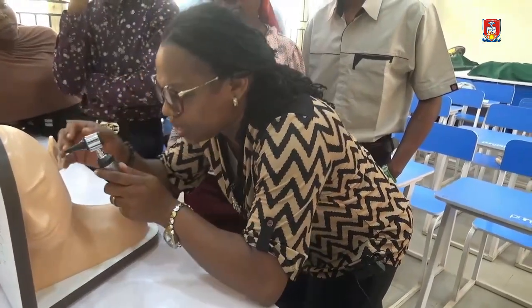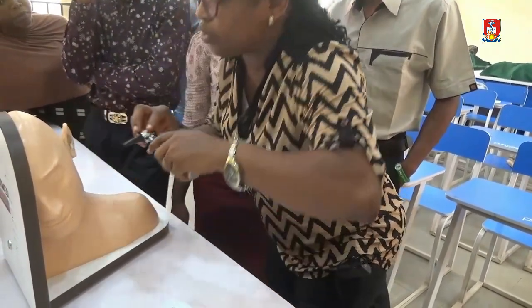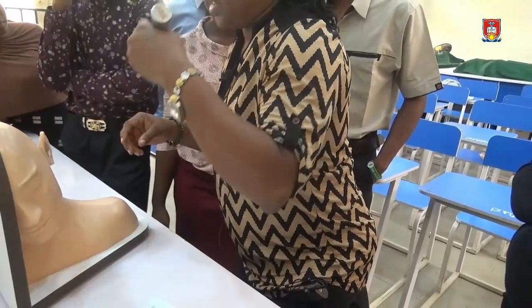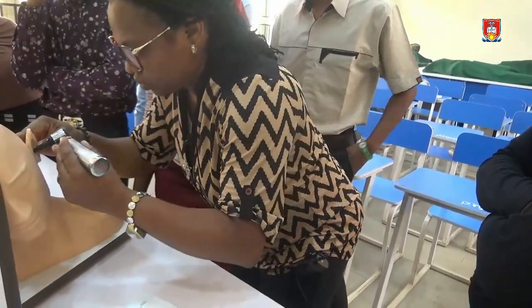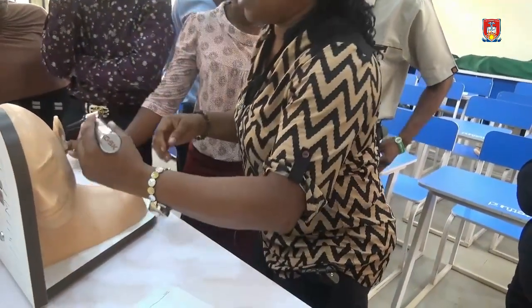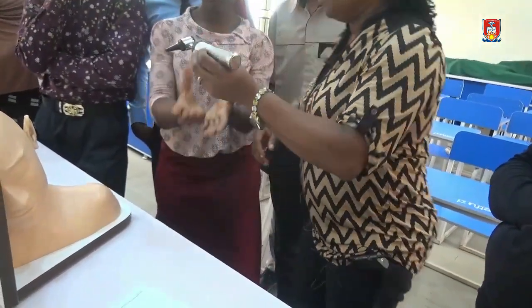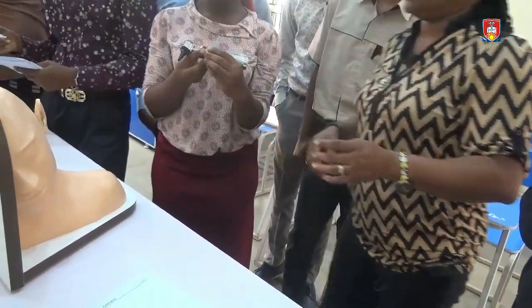I see some people holding it like this. That is not the right way to hold it. The right way to hold it is like what? A pen. Okay. So take your turns. Hold it like a pen.